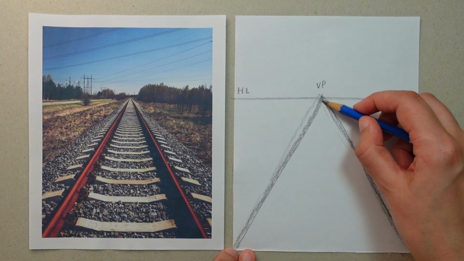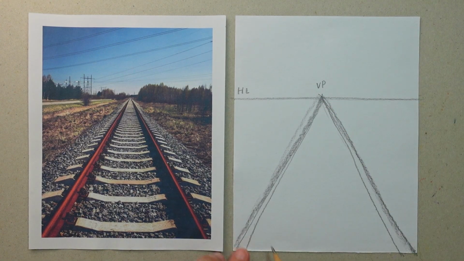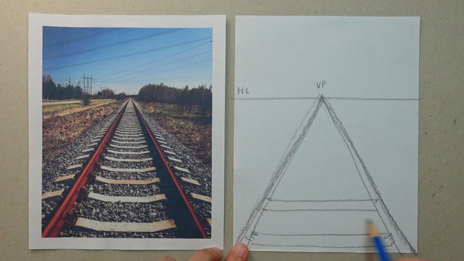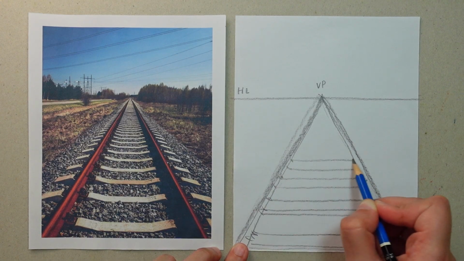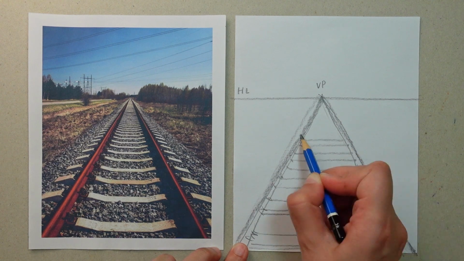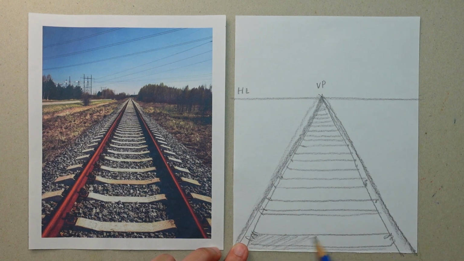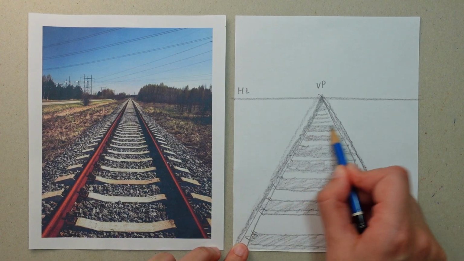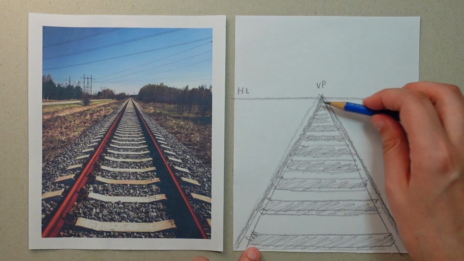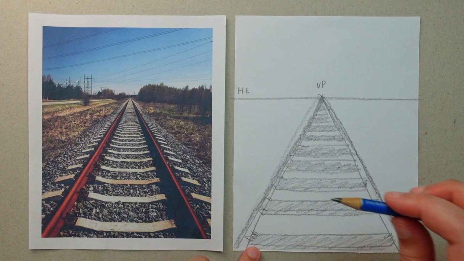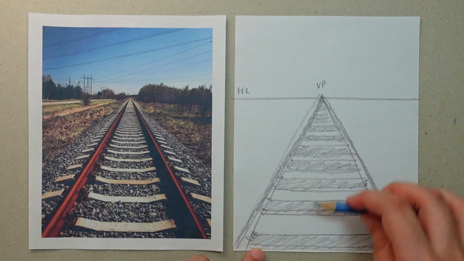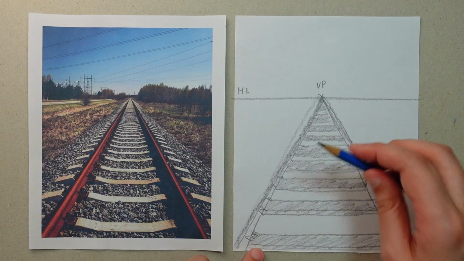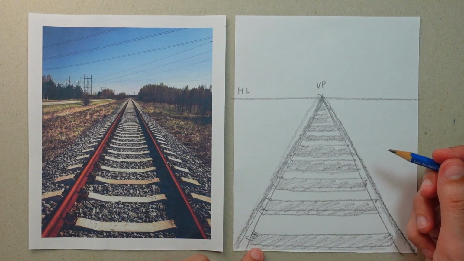Now I'm going to draw them here. I drew them a bit randomly, but there is a specific technique to make the distance between these structures more accurate, but I'll leave that to another video.